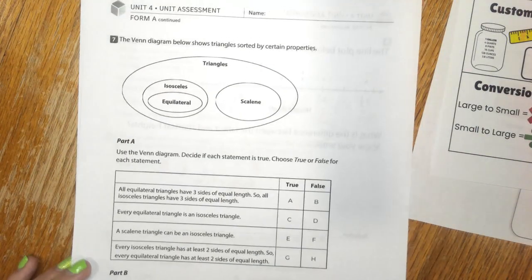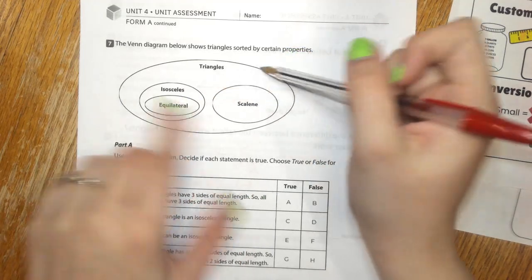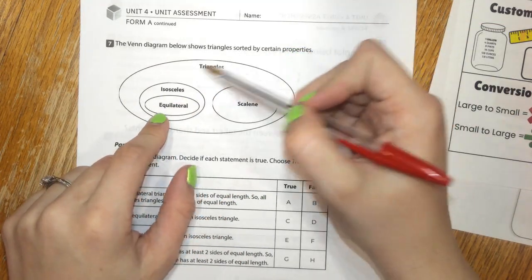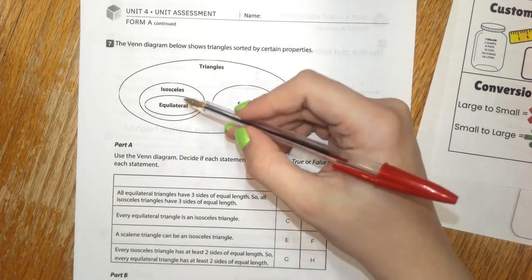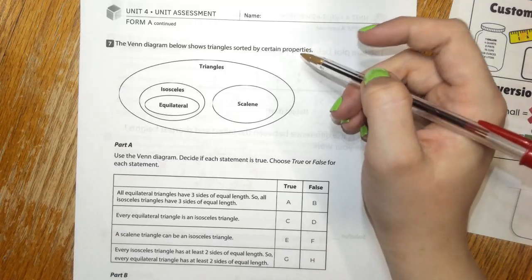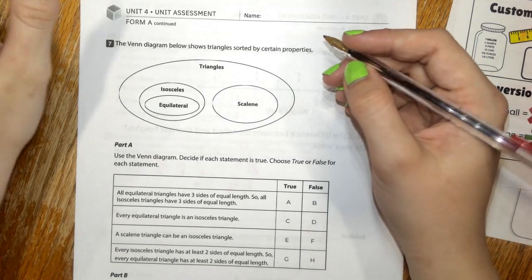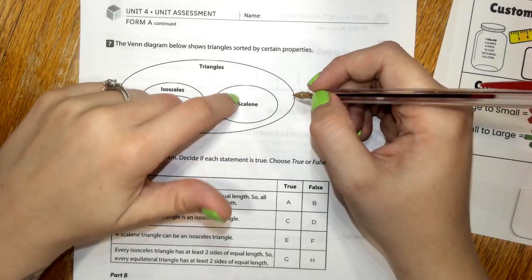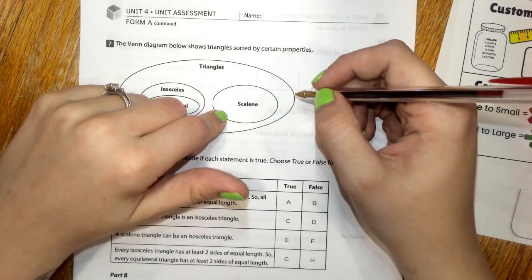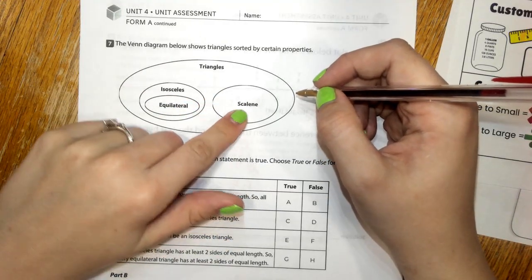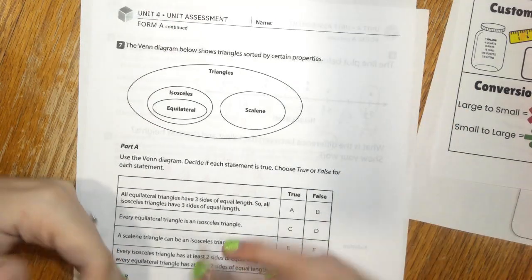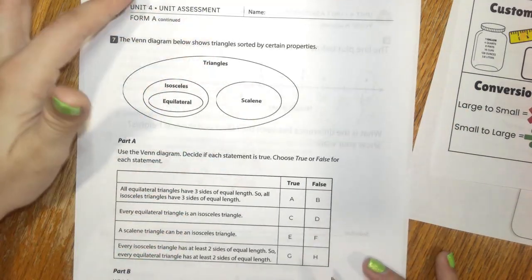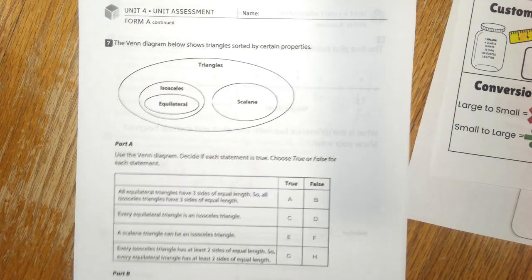Alright, next one. Again, this is one of those shape questions with these triangles. If you don't remember what these triangles are, all you have to do, listen to me carefully, is take the name of the triangle and type it into the dictionary, and the dictionary on Rise will tell you what you need to know about these. The good news is for this question, you don't even really have to know much about it. You just have to understand how the Venn diagram works.